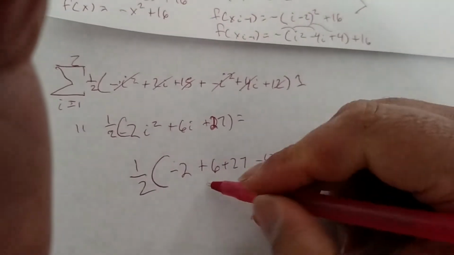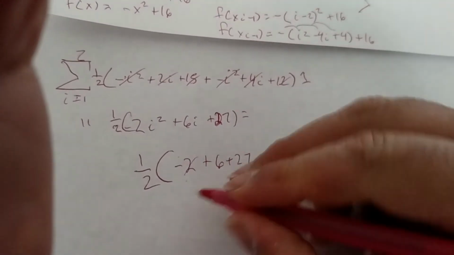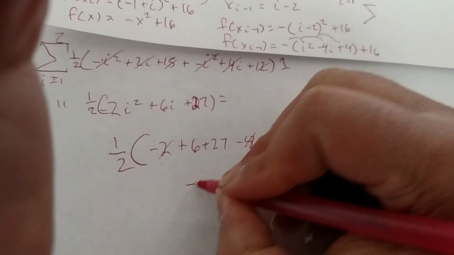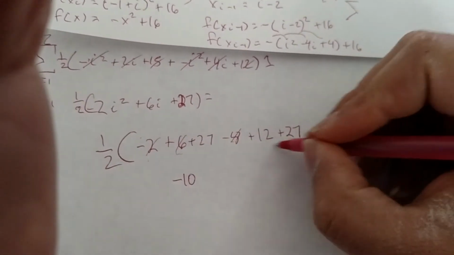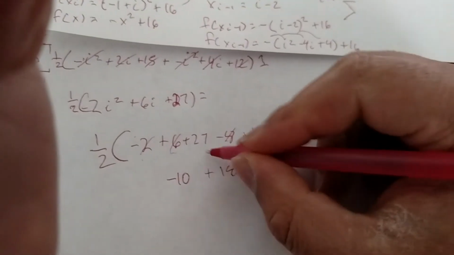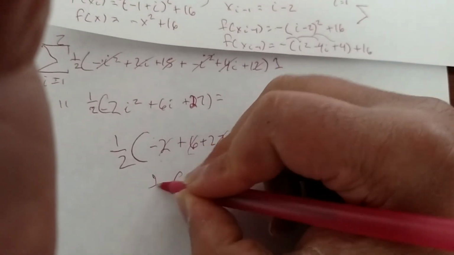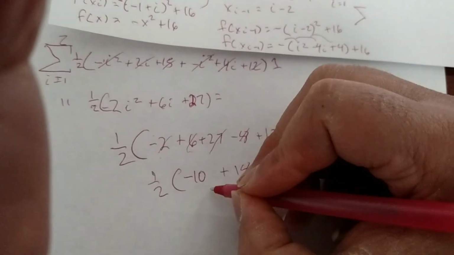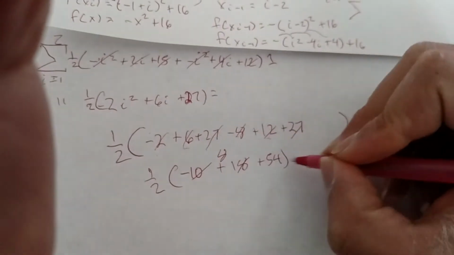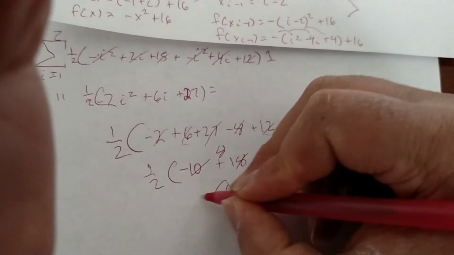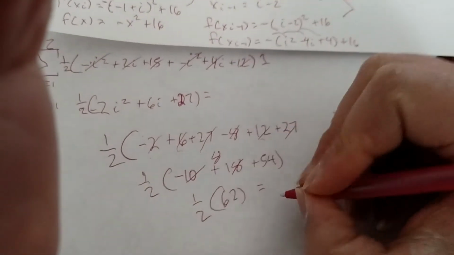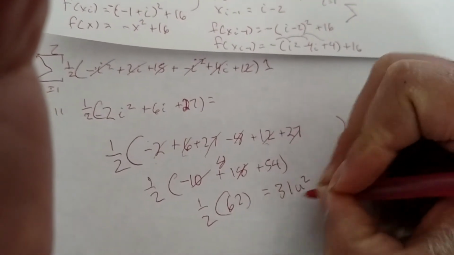Okay. So basically we can combine these now. Negative 10. 18. 54. And then 8. 8 plus 54 is 62. 1/2 of 62 is equal to 31 units squared. And we are done. Well then, TRAM is not your friend, as you can see.